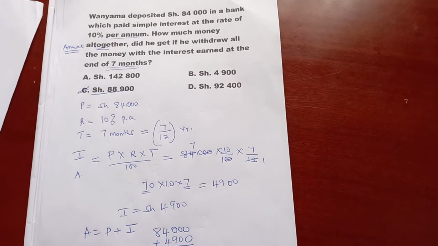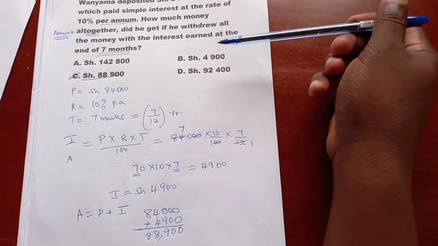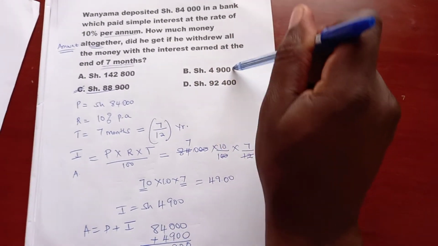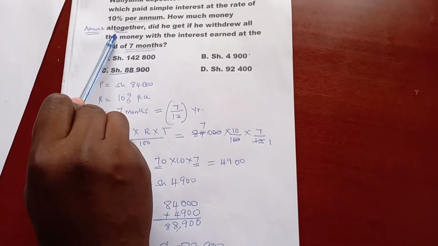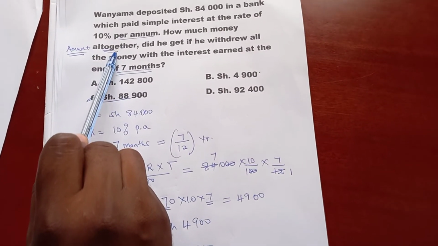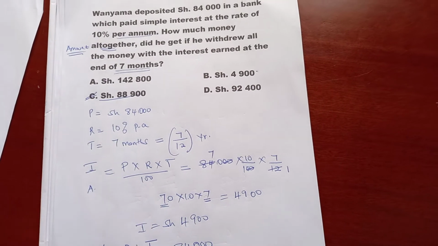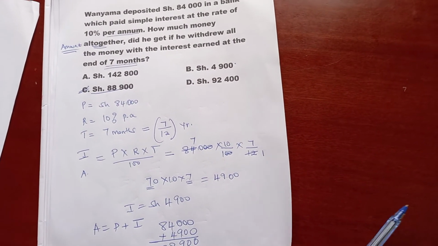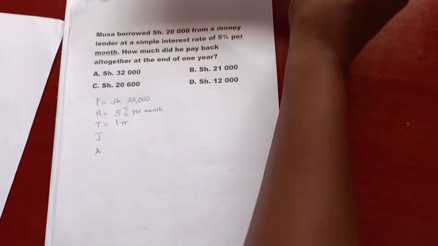Learners, I want to caution you. There are people who will do very good calculation. You'll get up to interest, but you will not read the question again to get what is being asked. The amount altogether, you add to get your answer, is C. Learners, let's continue with the next question.